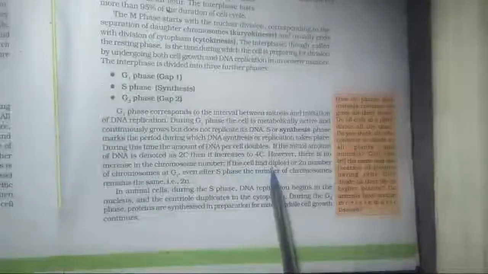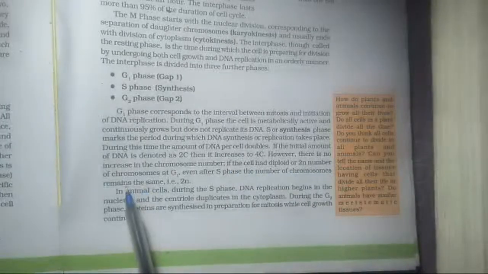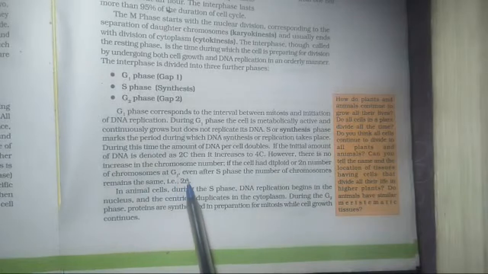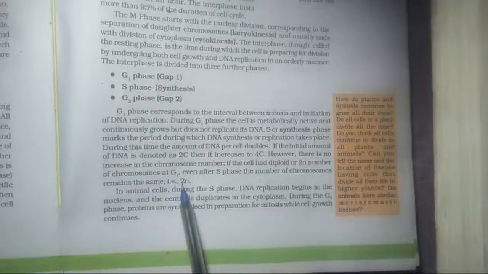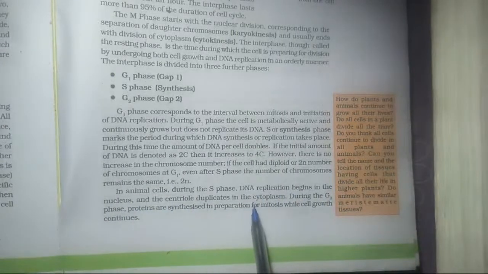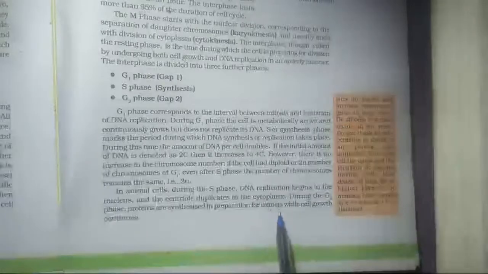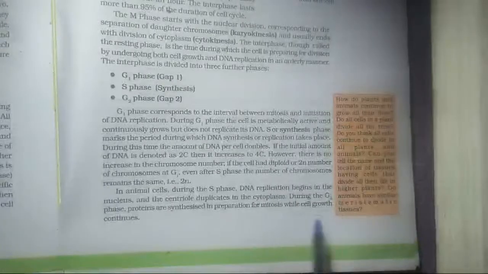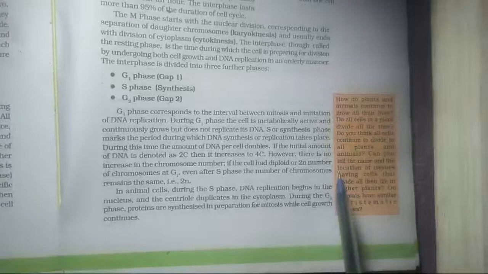If the cell had a diploid or 2n number of chromosomes at G1, even after S phase the number of chromosomes remains the same, that is 2n. In animal cells during S phase, DNA replication begins in the nucleus and centrioles duplicate in the cytoplasm. During the G2 phase, proteins are synthesized in preparation for mitosis while cell growth continues.